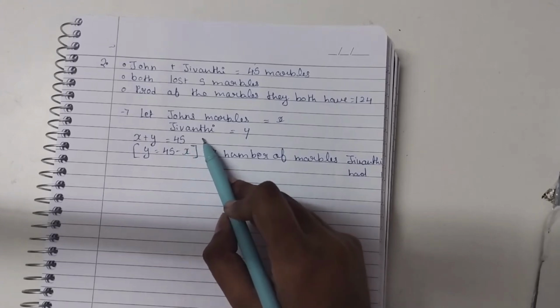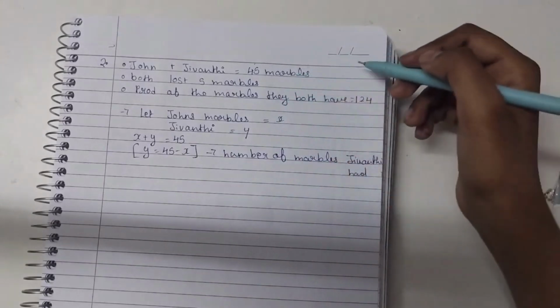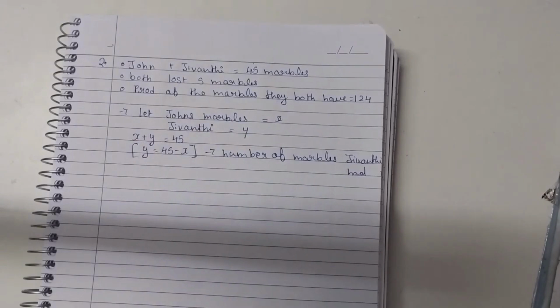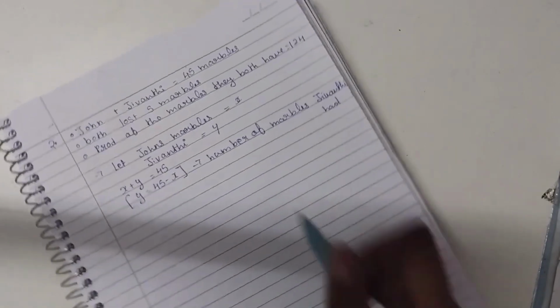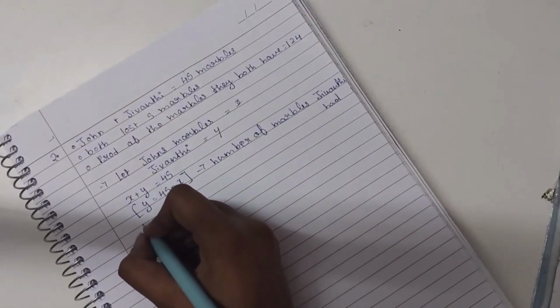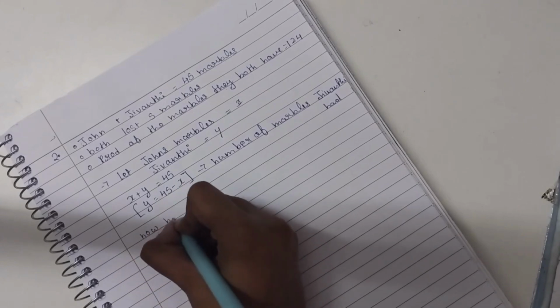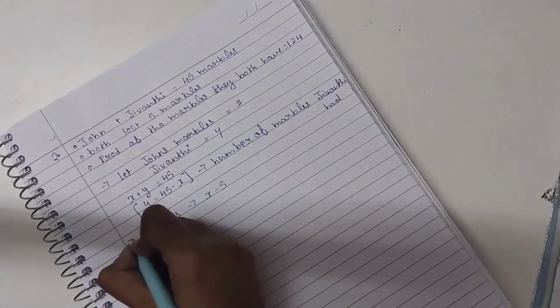So we need to write the number of marbles Javanti had in terms of the number of marbles John had. So when we bring x to the other side, we can say that the number of marbles Javanti had is 45 minus x. So now we know that both of them lost 5 marbles each. So we can say that when John lost 5 marbles, the number of marbles he now has would be x minus 5 for John.